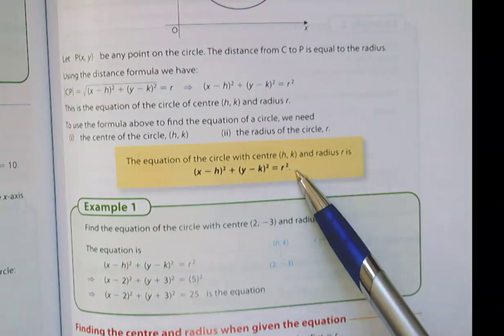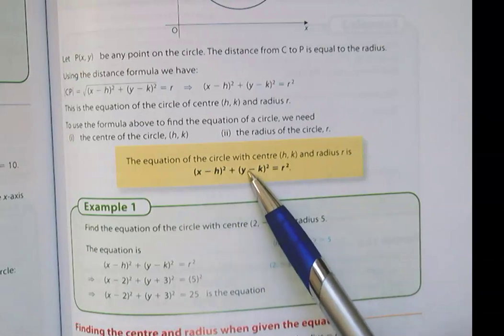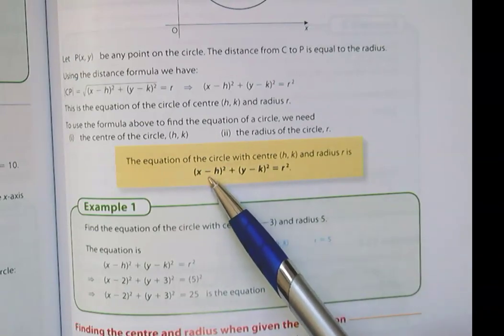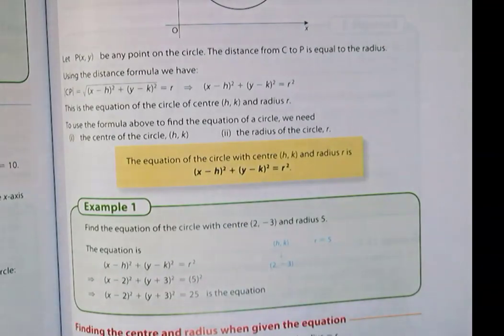So what I was saying to you is, if they give you an equation in the exam, just make sure that there are minuses here and here. Okay? If they have written one as a plus, change it so it's a minus minus. Okay, that's the biggest way they can trick you.